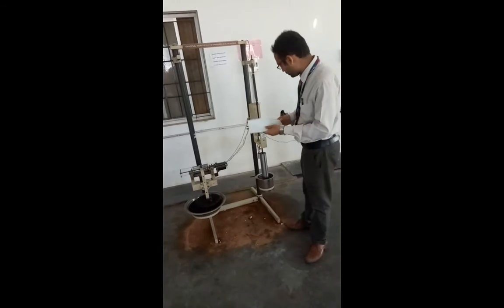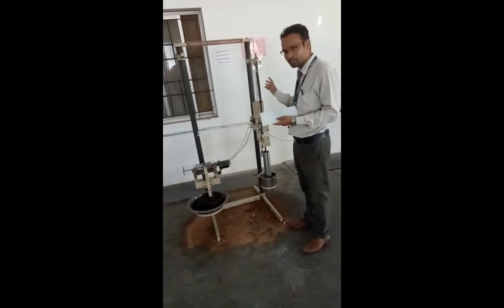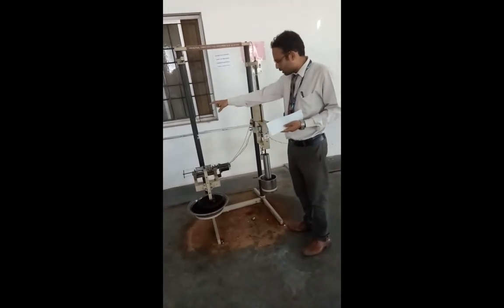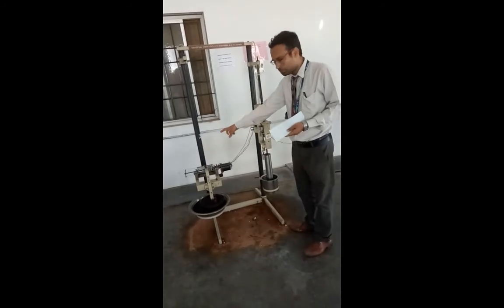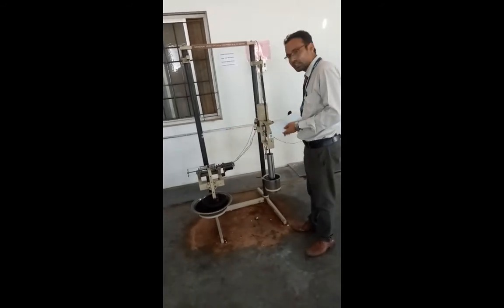Take the graph sheet. I am repeating this: in the previous case the oscillation is horizontal. That is very, very important. Here the oscillation is in the vertical direction. That is the only difference.